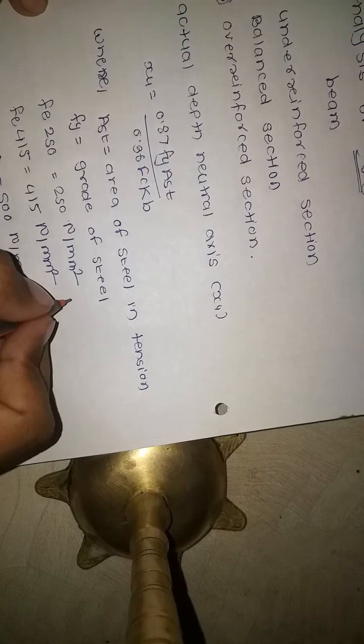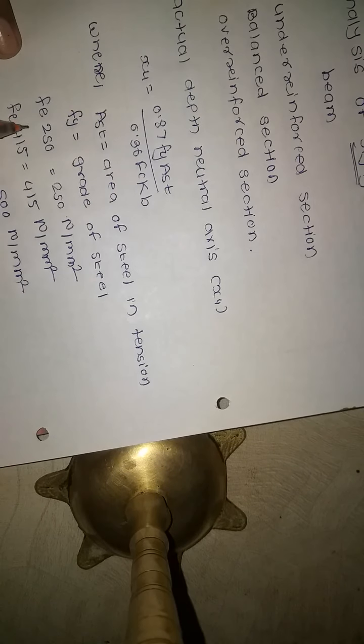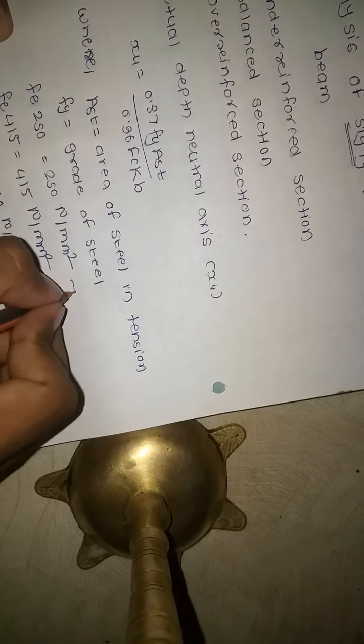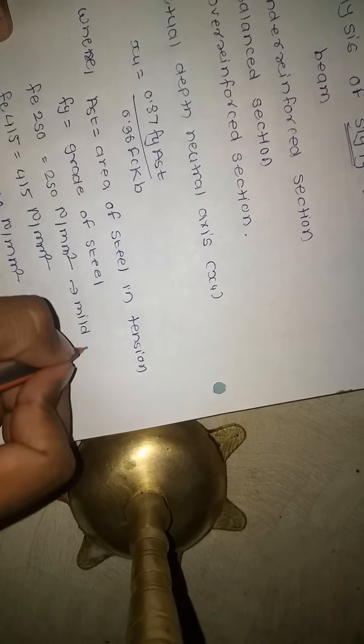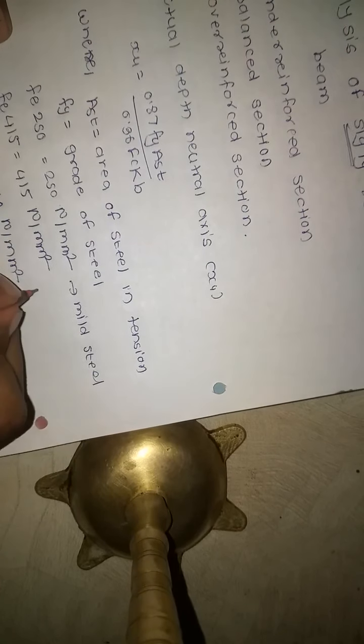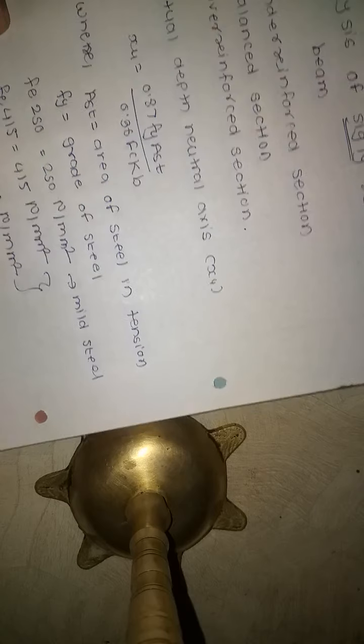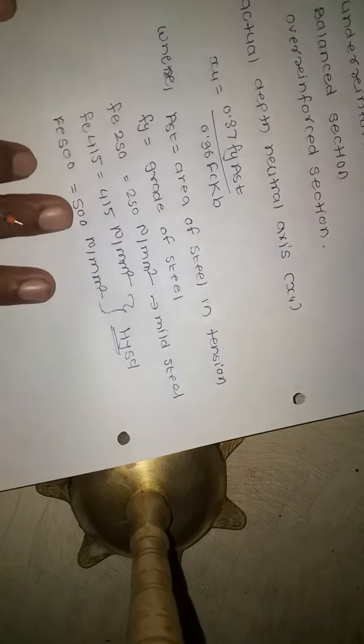What is Fe 250 called? It is called mild steel. And what are Fe 415 and 500 called? HYSD, high yield strength deformed bars. Therefore, B is the width of the beam. So this is the actual depth of neutral axis.